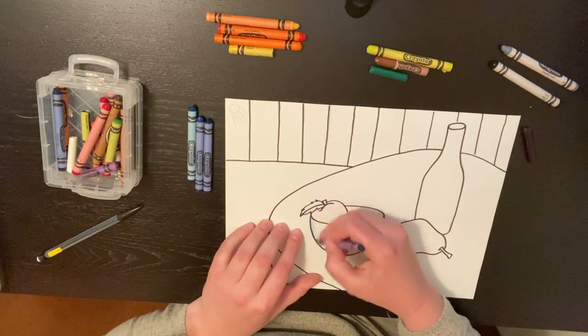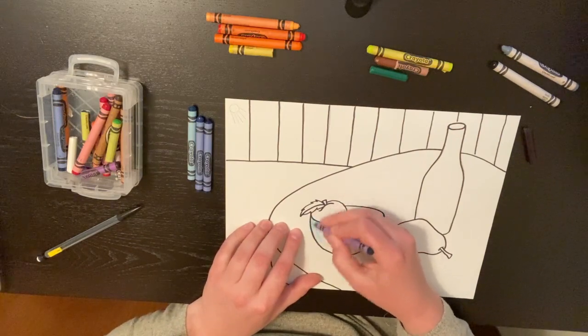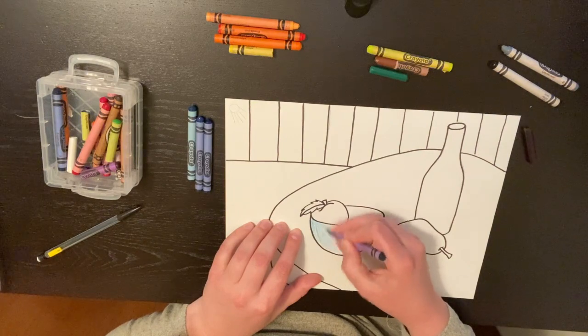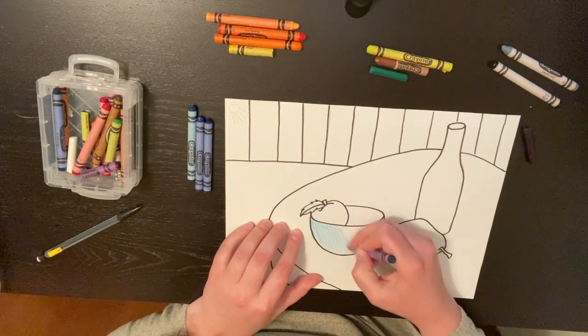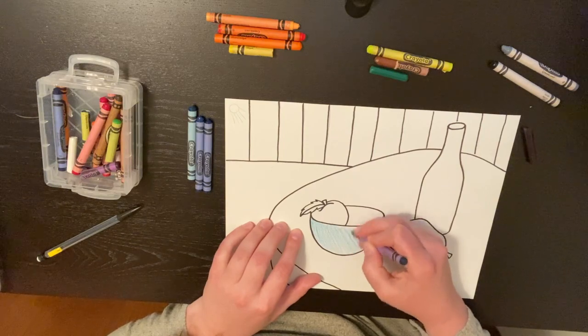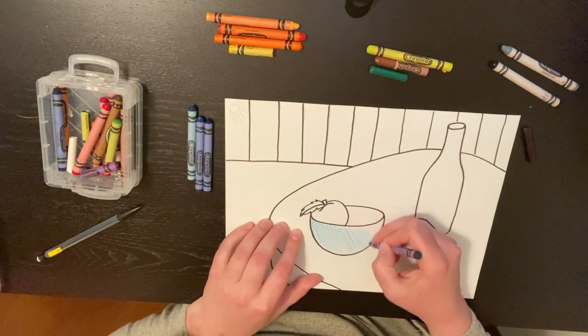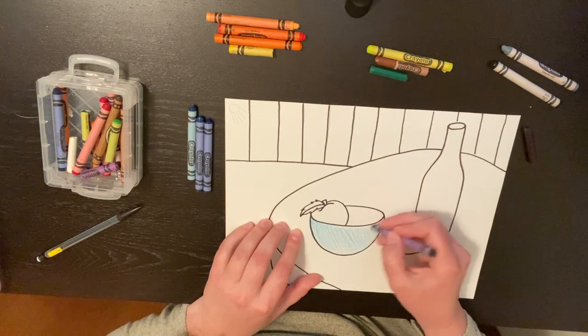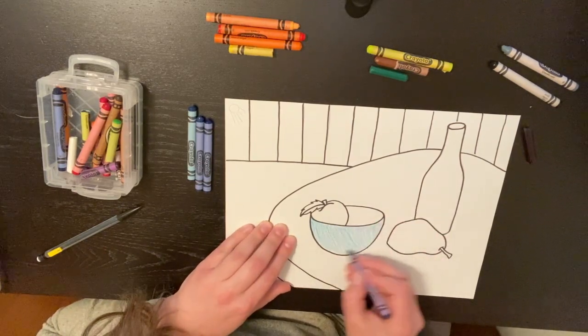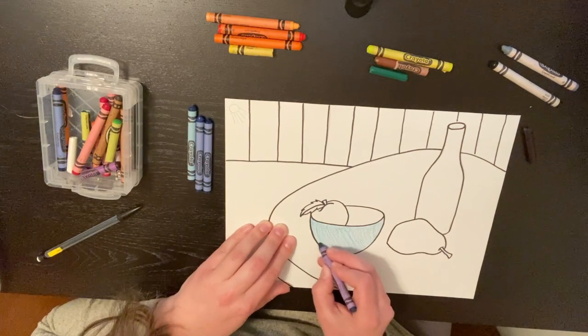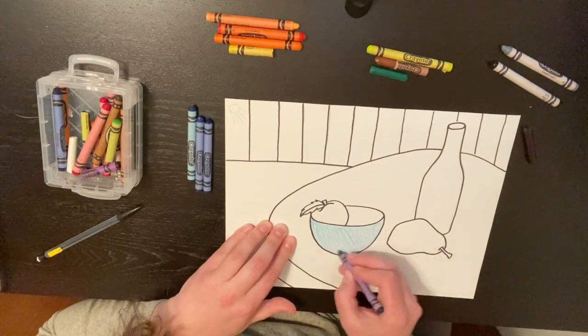Now remember, I'm not pressing down really hard at first. It's easier to get darker, but it's harder to get lighter. Because remember, crayons cannot be erased. So always start light and then work your way darker by pressing harder and harder. Okay, so I gave one tone of color here to my bowl.